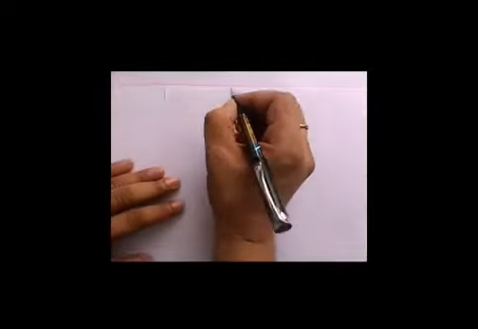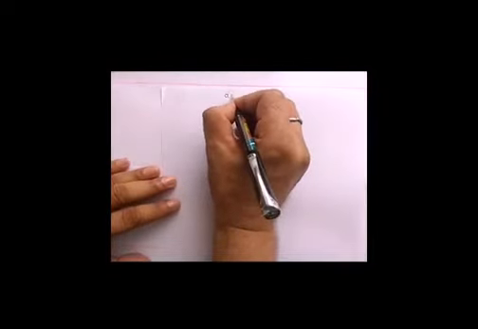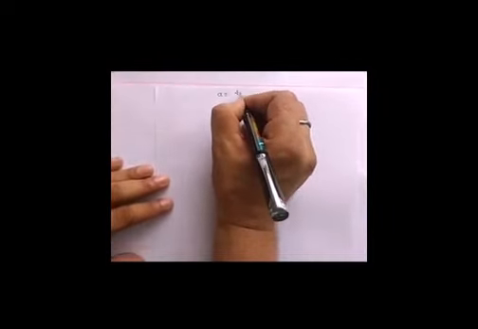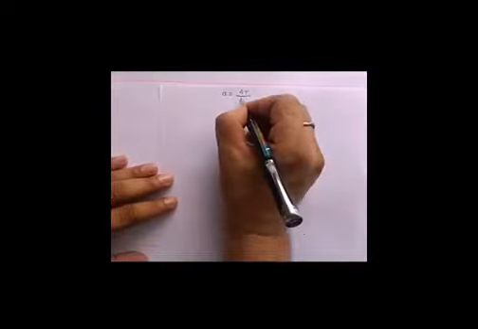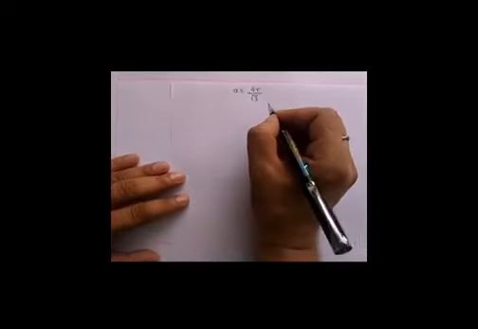So we have the value of A as A is equal to 4R by root 3.